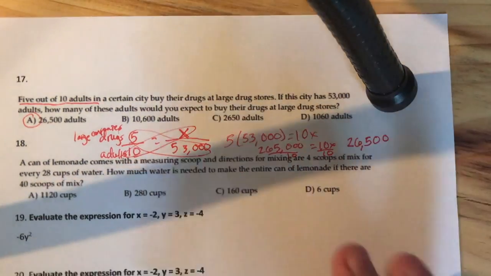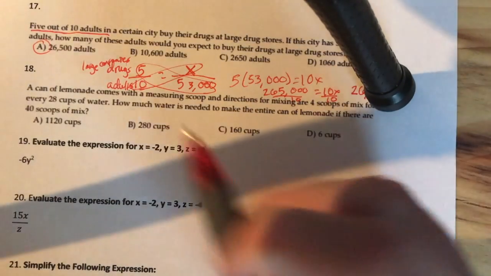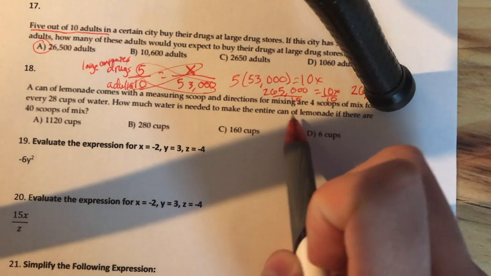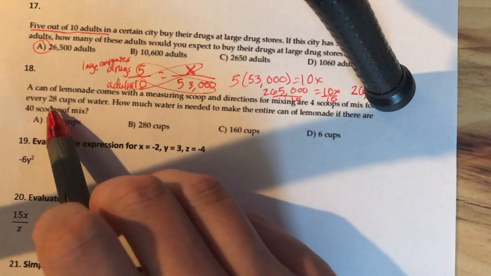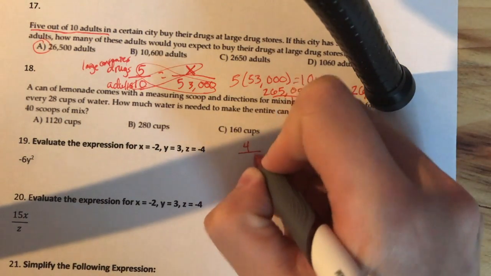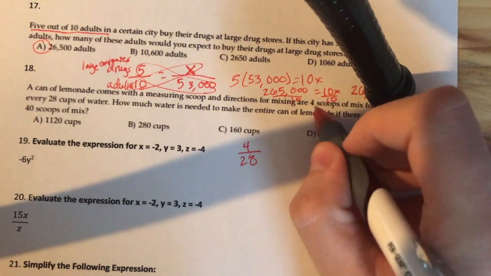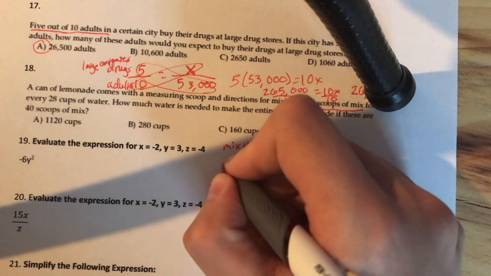All right. So let's move on to this next one. A can of lemonade with a measuring scoop and directions for mixing 4 scoops of mix for every 28 cups. So we do 4 over 28. So this is what we're measuring: scoops of mix and then cups of water.